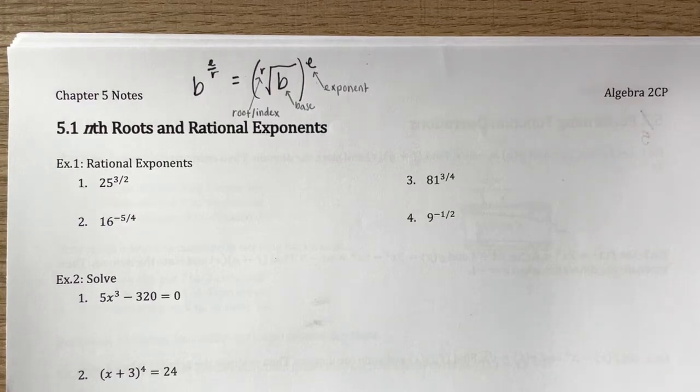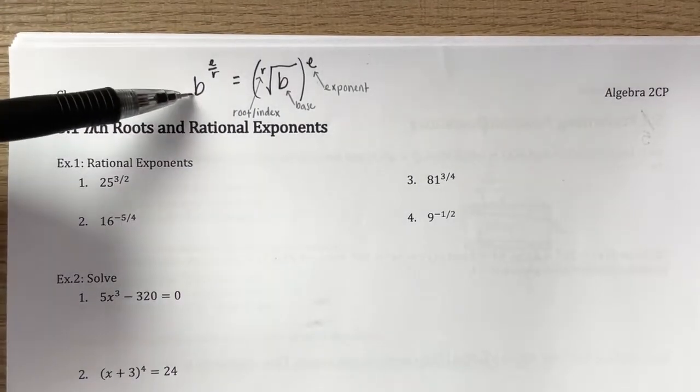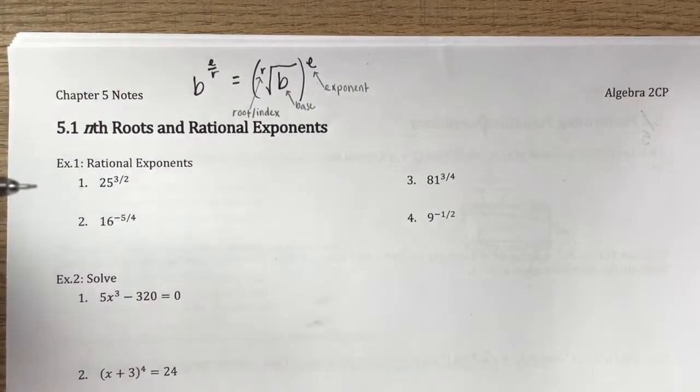Section 5.1 is nth roots and rational exponents. A lot of the time, when we have rational exponents, it's easier for us to simplify or evaluate them when we rewrite them as radicals. A rational exponent just means that you have a fraction exponent. So we'll say we have b raised to the e over r. The numerator is e, the denominator is r.